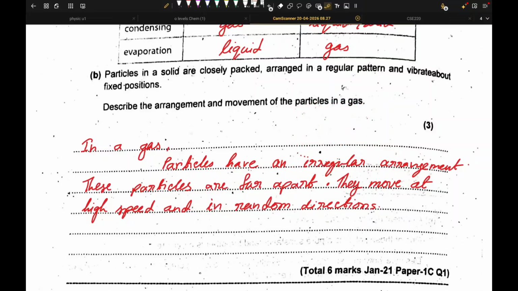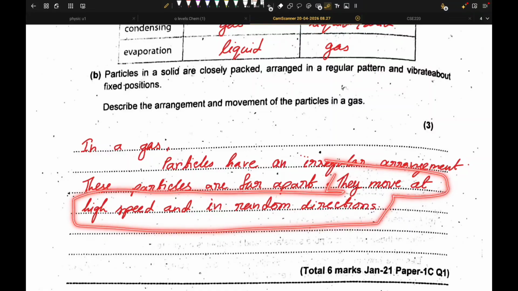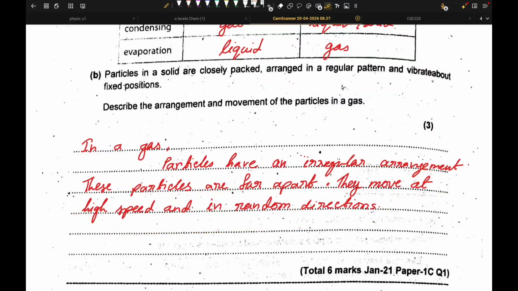Now, as we can see, they are irregularly arranged, that is the arrangement. The second one is the particles are far apart, that is the packing. And the movement and the energy, they have high speed and they can move in random directions. So those are 3 points, right? The first point is the arrangement, the second point is the distance between them, and the third point is the speed and the random movement of them.